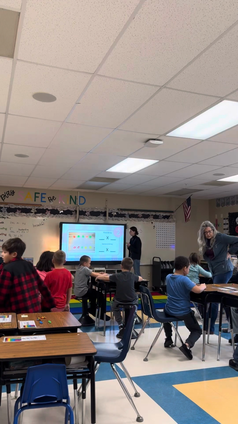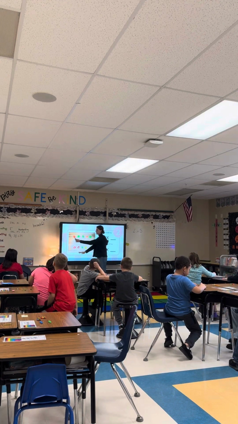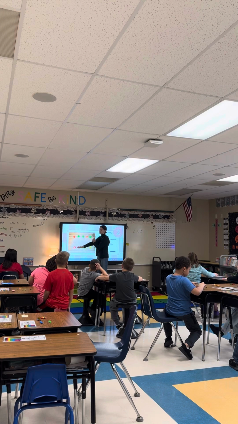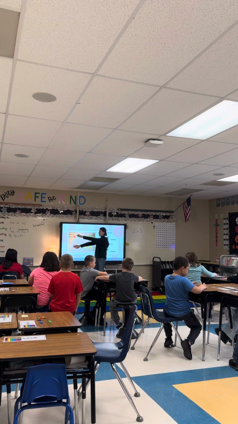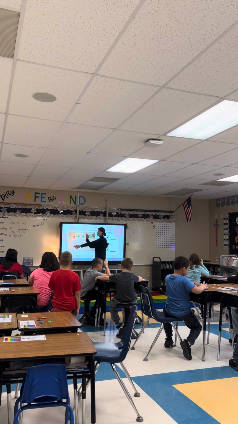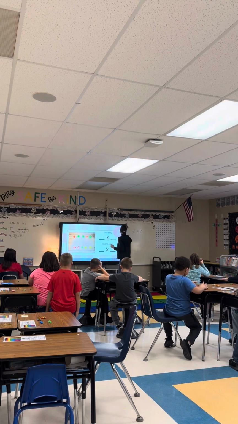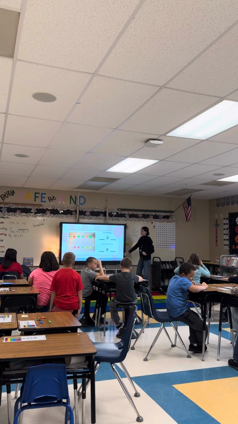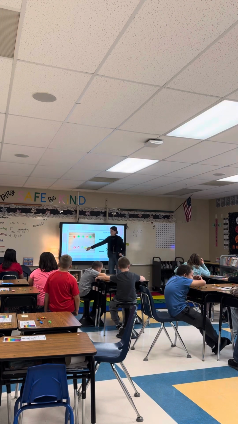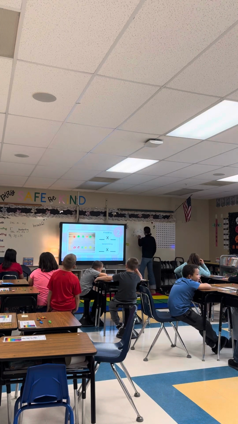No, we're just looking. Do you see up here? 1 times 5, there's 1 row. We're not even looking at this one, we're just looking at this one. 1 row, 1, 2, 3, 4, 5. 1 times 5. So my first equation would be 1 times 5. What's the second equation, this one? 1 times 5.